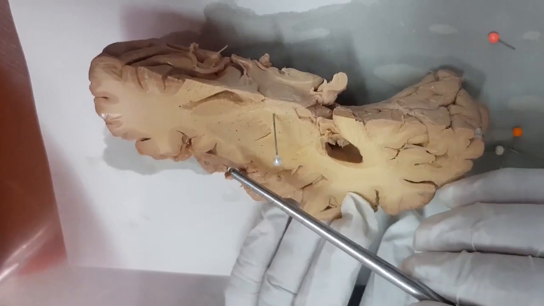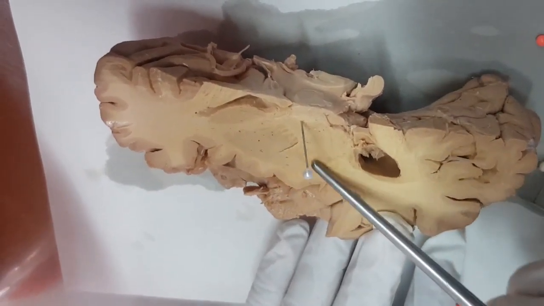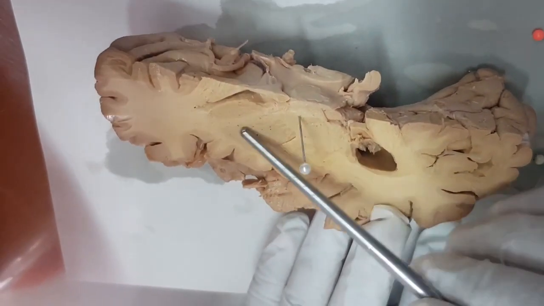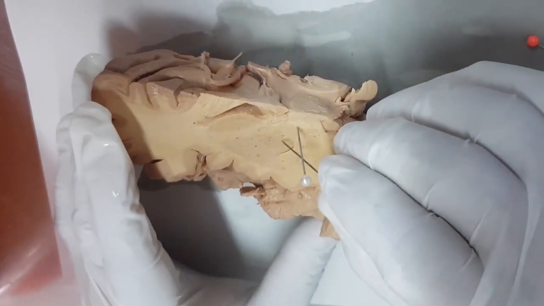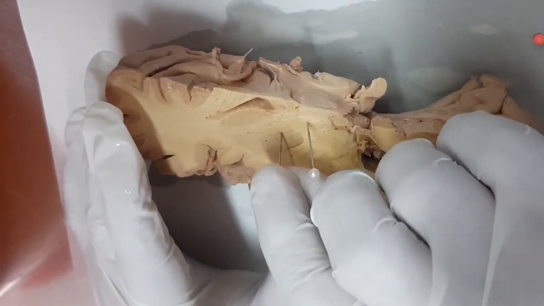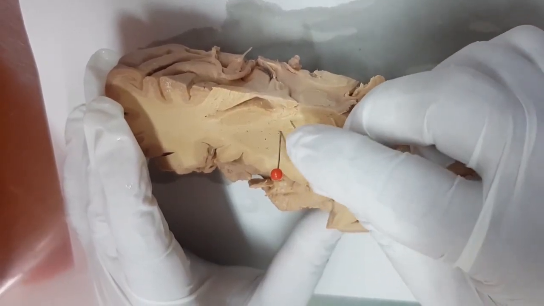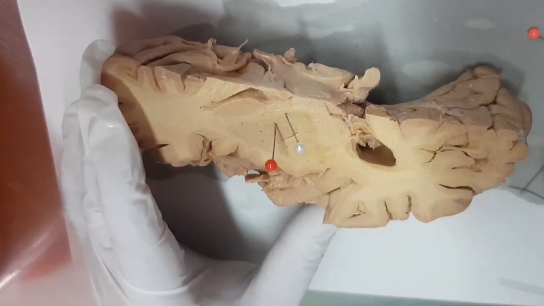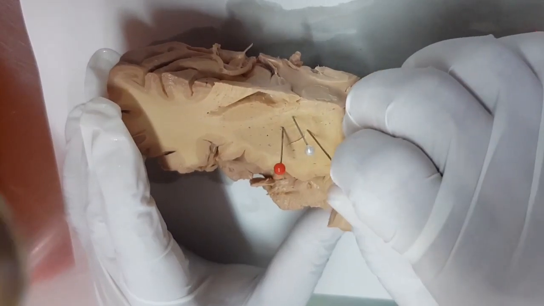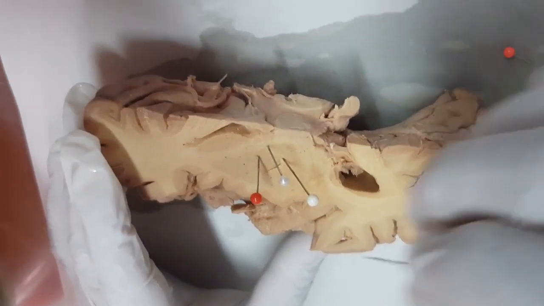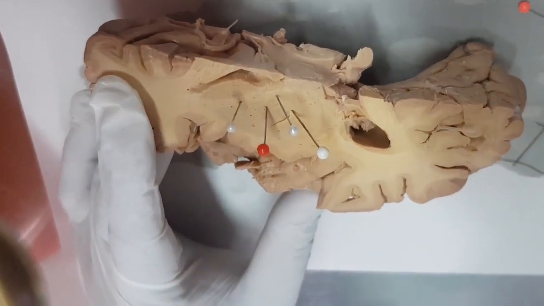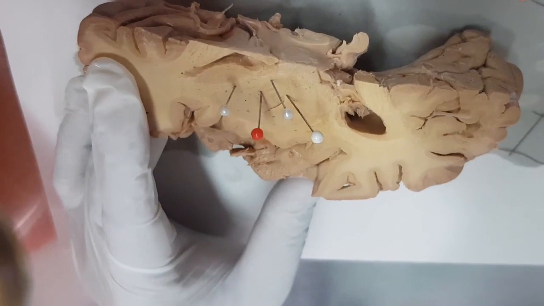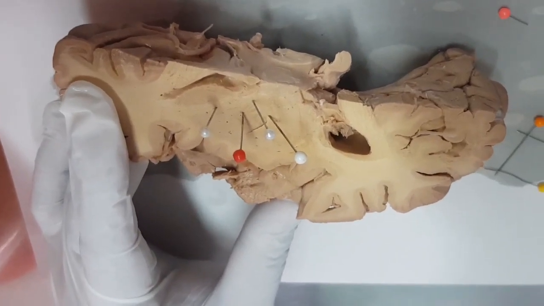Then lateral to the internal capsule, makikita mo meron kang gray matter. Immediately lateral to the internal capsule is your globus pallidus.